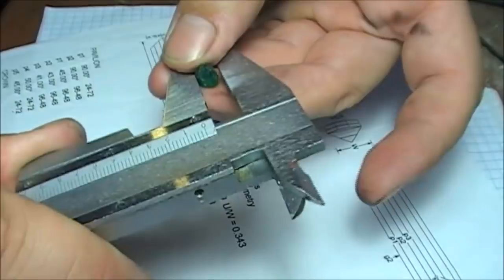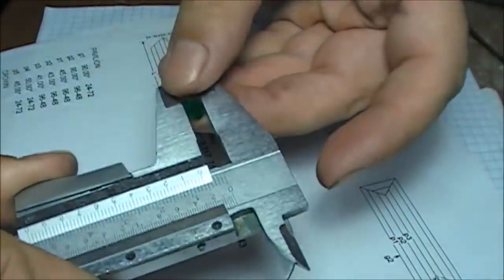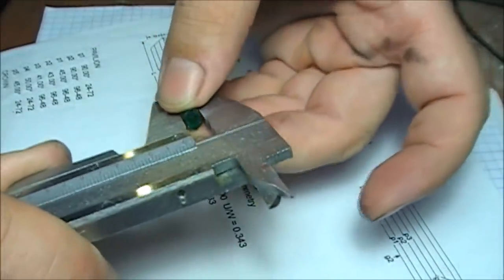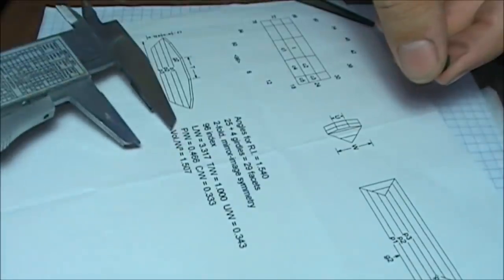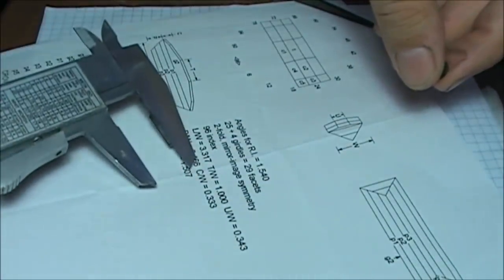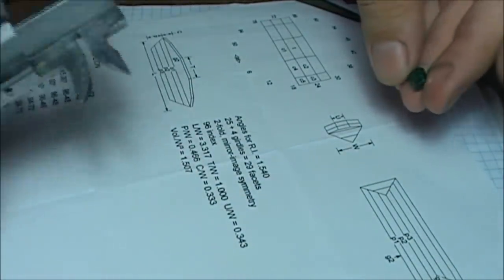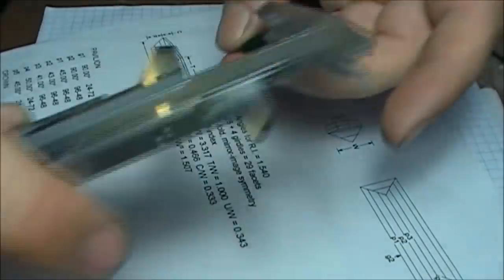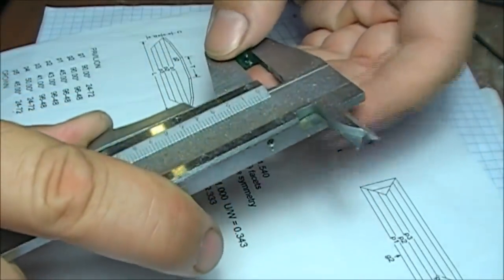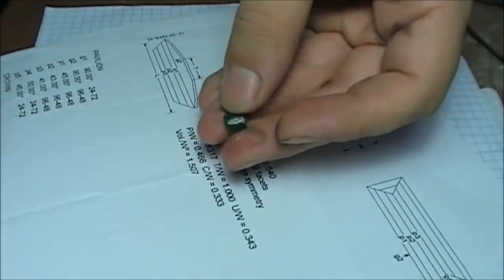Do you understand? So if I have a stone which is 5.5 millimeters thick, like this one here, I just divide this 5.5 millimeters by the sum of P on W plus C on W, and it'll come out what's the maximum expected width of the stone, still keeping a good angle so you cannot see through the stone.